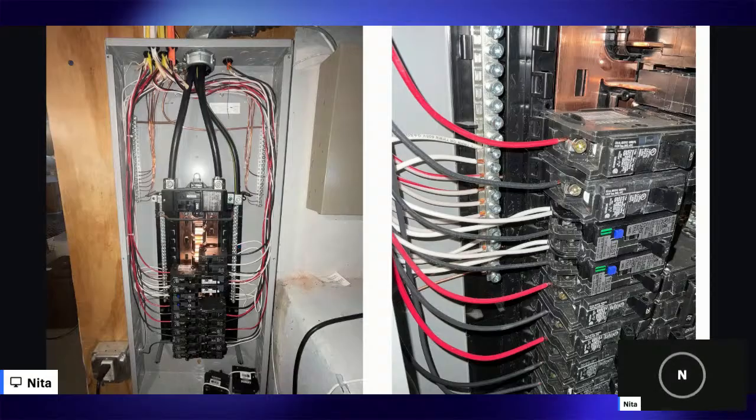I want you to try this. When we get out of class, unscrew one of your receptacles and look behind it. You will see a white wire connected there. That white wire would be coming back to your panel and it would terminate on your neutral bus bar. Same thing with the ground. Each of our pieces of equipment should have a ground that is connected to, say, the receptacle, and then it terminates back here on the ground bus bar.